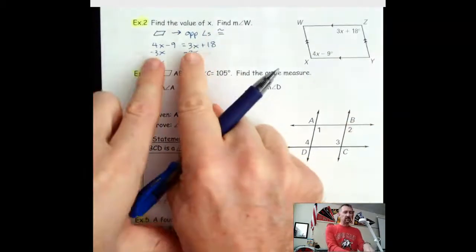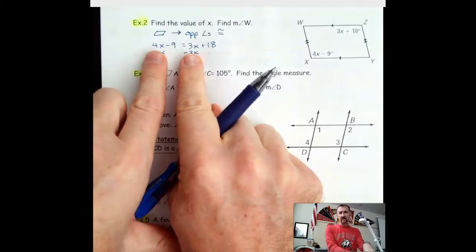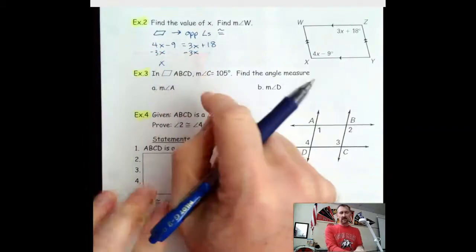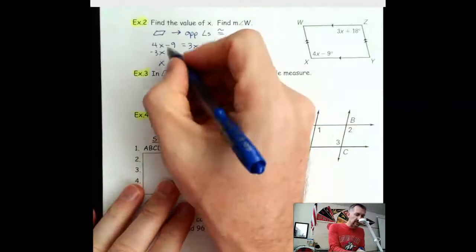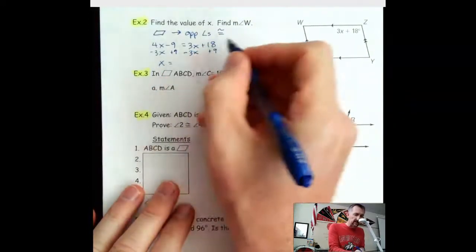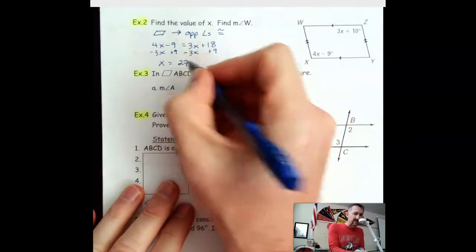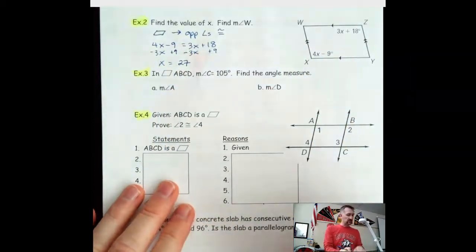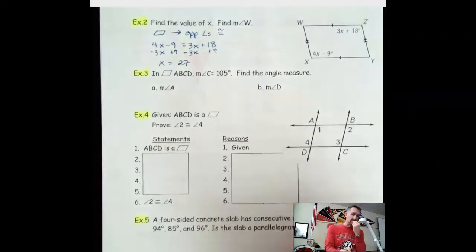What happens to people who don't show those steps, sometimes they just add them together and get 7x. It's easy for our brain to play little tricks on us like that when we're not careful. So if we add 9, that's going to be 27. So x equals 27.